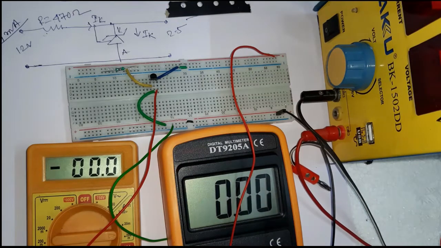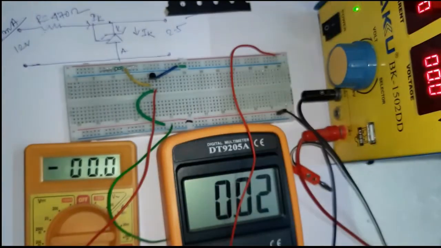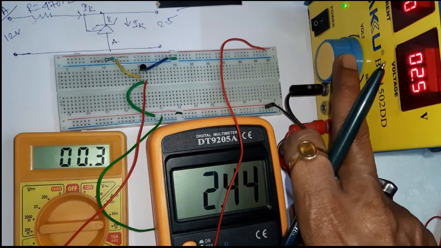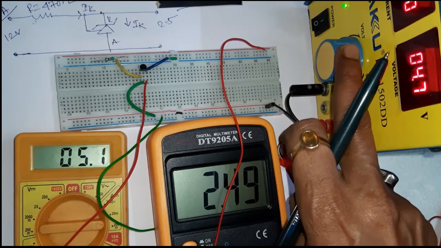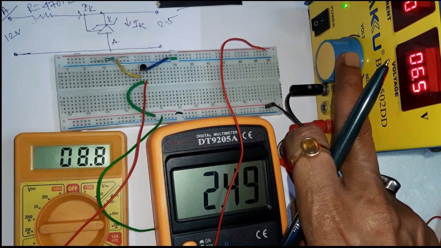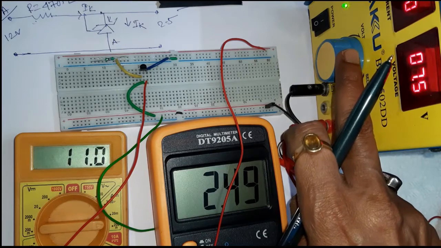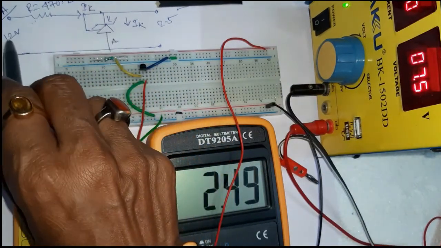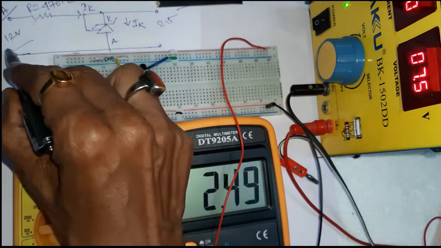Now switch on the circuit. We apply the input voltage of just 12 volt as per this circuit, that is, the input voltage is 12 volt.